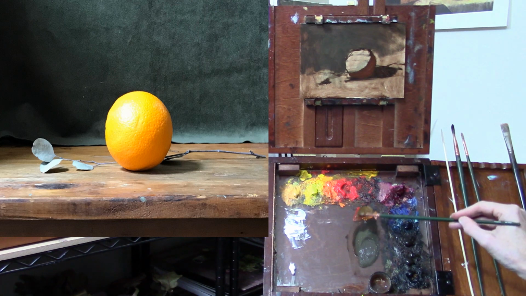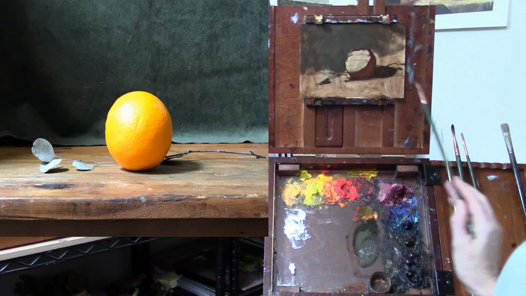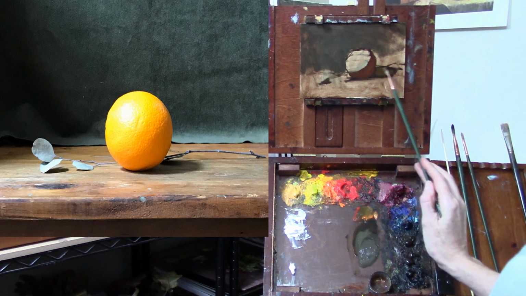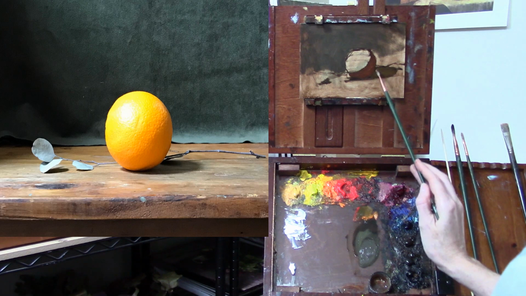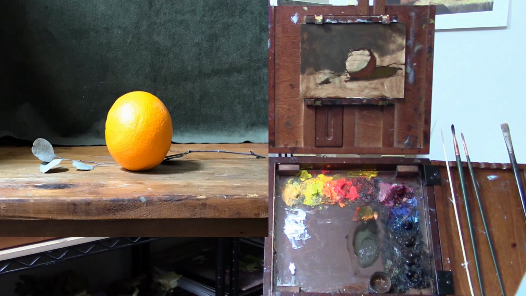But in this case, it's essentially the three primaries, because I think of black as really just a dark desaturated blue. So that helps give a little bit of weight to the shadow.